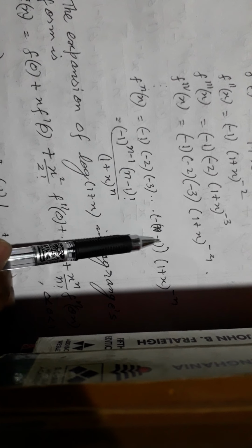If we try to generalize this, when it is the second derivative, we have only minus 1. If it is the third, we have minus 1, minus 2. If it is the fourth, we have minus 1, minus 2, minus 3. So for the nth derivative, we'll have minus 1, minus 2, minus 3, up to minus n minus 1. And if you compare the powers, when it is 2, here also we have 2. If it is 3, we have minus 3. If it is 4, we have minus 4. So if it is n, we will have minus n. So we have 1 plus x to the power minus n.